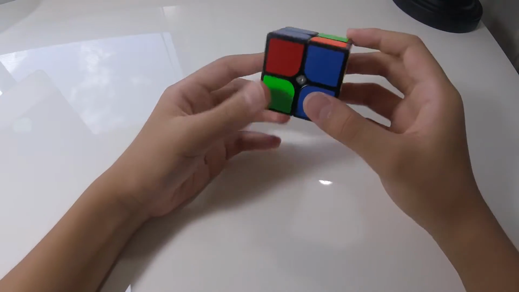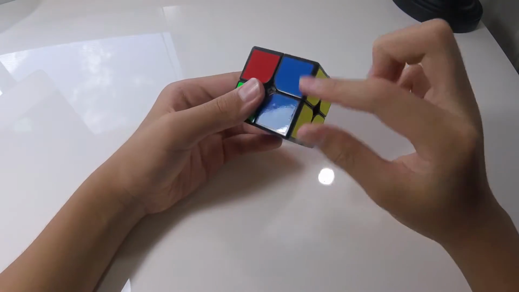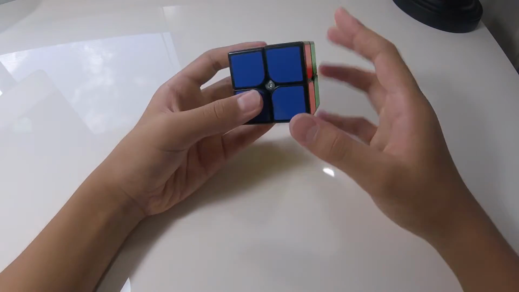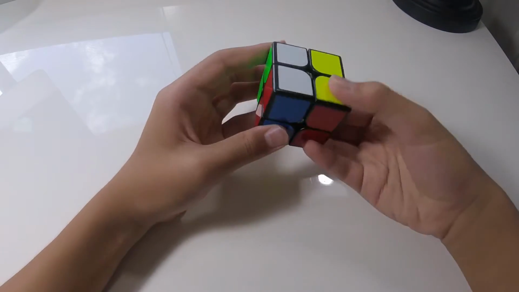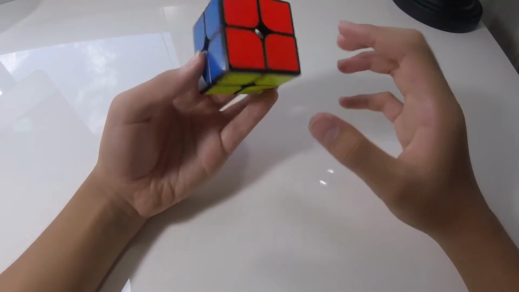So with this case, on the top there's a bar, and on the bottom there's also a bar, and the rest is pretty much unsolved. So what you have to do is place both of the bars facing towards you and perform this algorithm. Let me run you through another case.